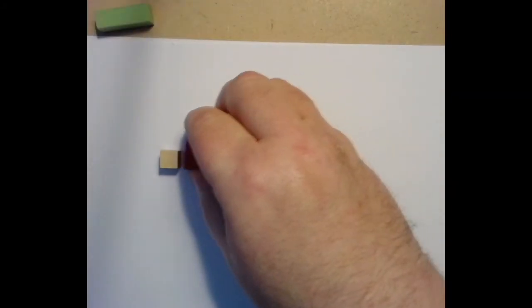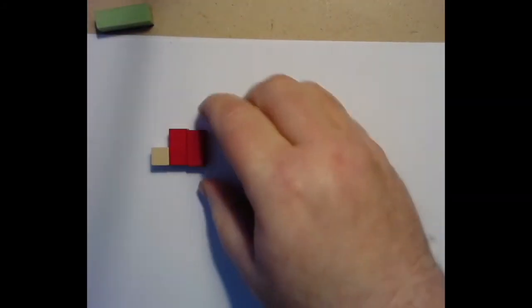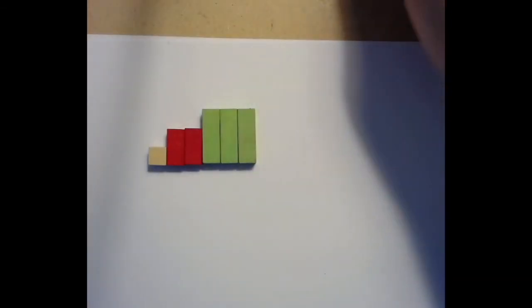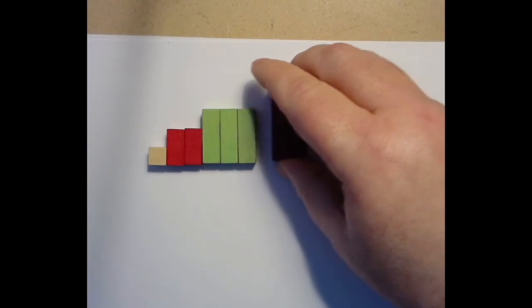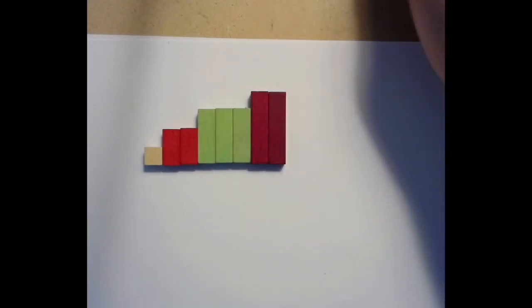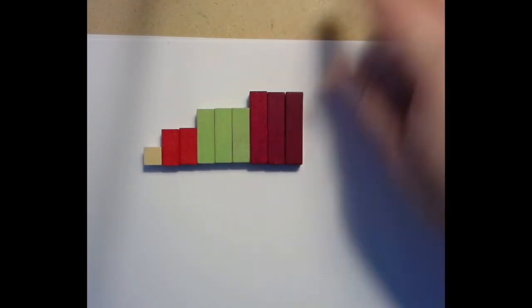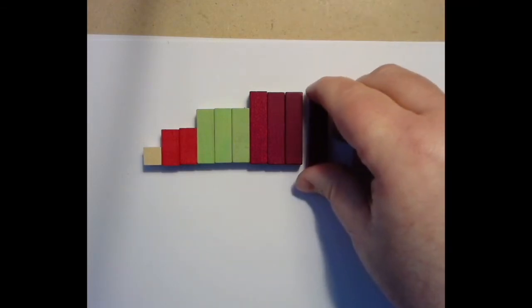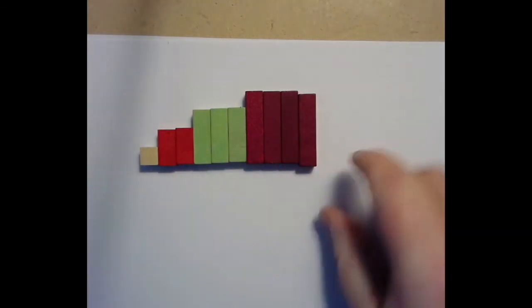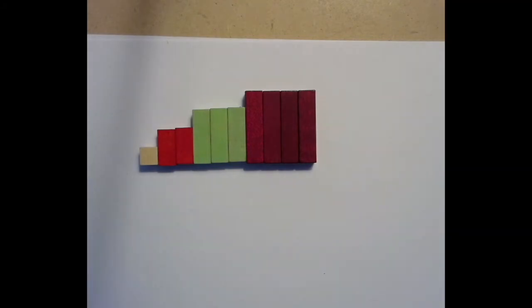So what I'm going to do is take 1, 1, 1, and I'm going to take a 2 by 2 square. Then I'm going to take a 3 by 3 square, so it'd be 3 3s, and a 4 by 4 square. And I'm going to want to look at what I get when I add up how many of these I have.